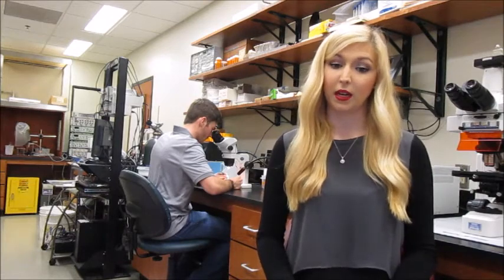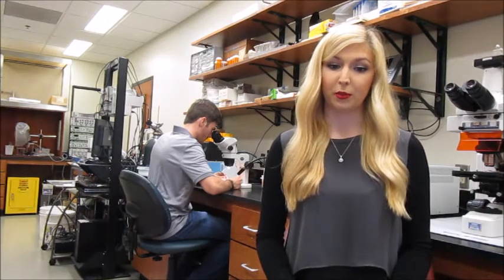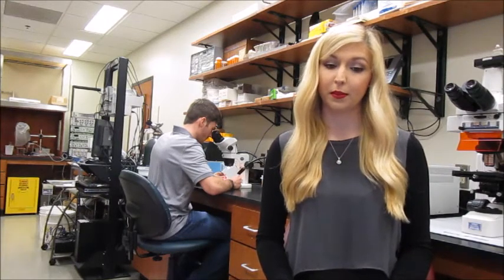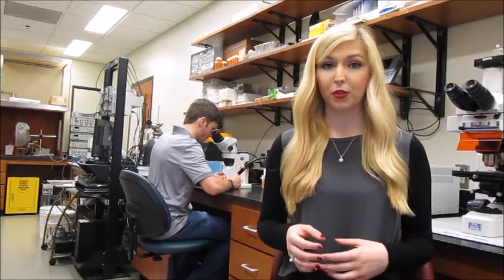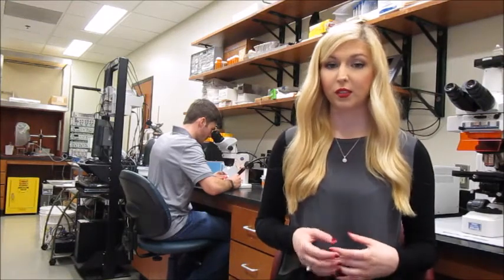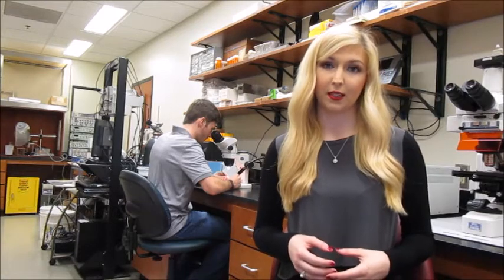Gamma-aminobutyric acid, or GABA, is a major inhibitory neurotransmitter in the central nervous system of many organisms. Here, we're examining the distribution of GABA-like immunoreactivity in the central nervous system of the blue crab, Callinectes sapidus.